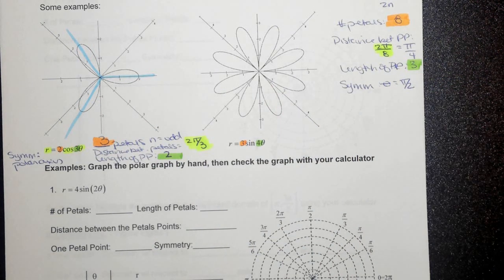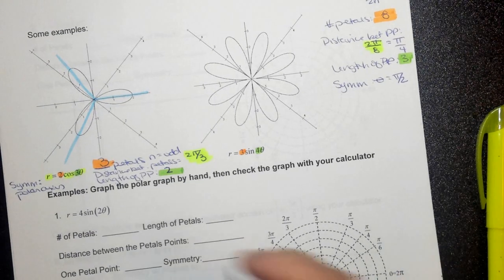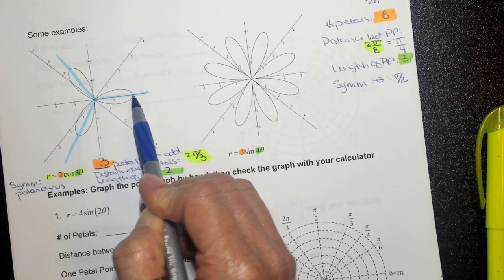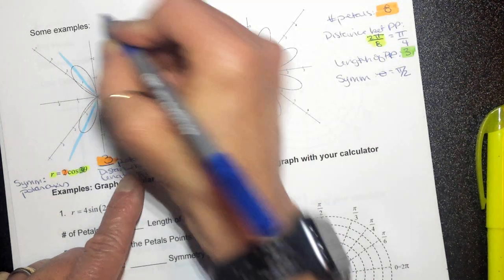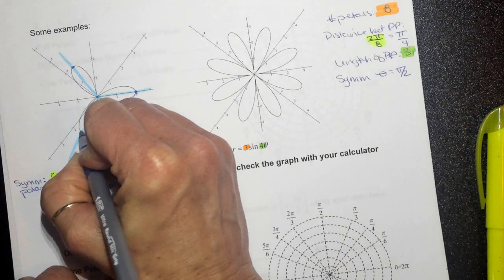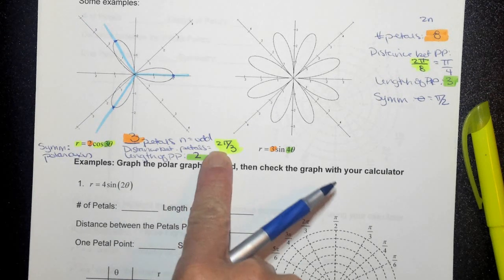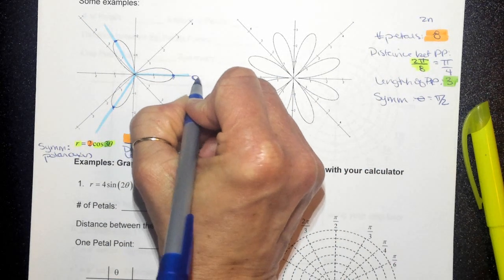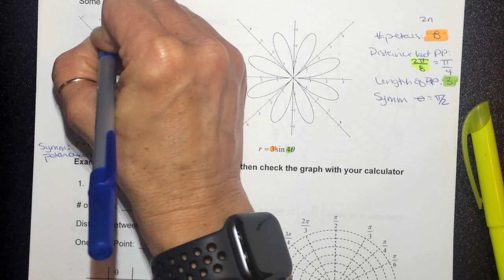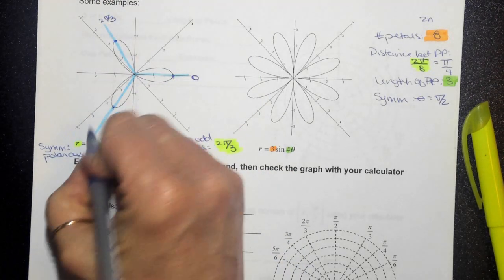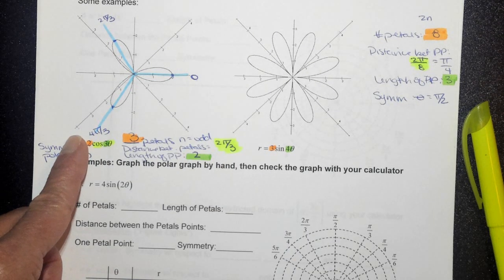So what am I looking at? First of all, I do have a petal point on 0. If the distance between each petal point, I have a petal point here, here, and here, all you're going to do is add the distance. So if this is 0, 0 plus 2 pi over 3, this is an angle of 2 pi over 3. Add again, this is 4 pi over 3. If you think about your unit circle, this should make sense here.